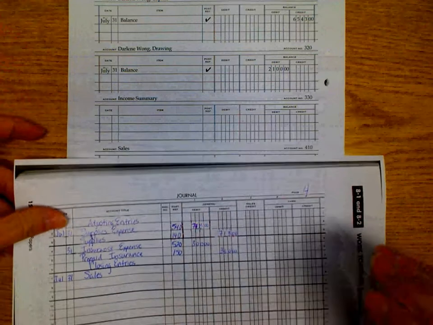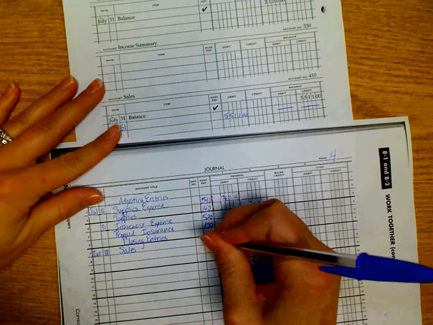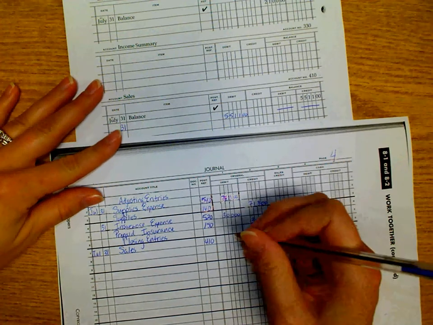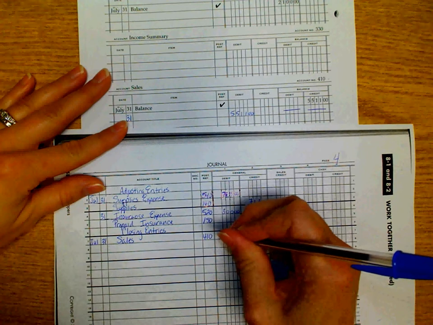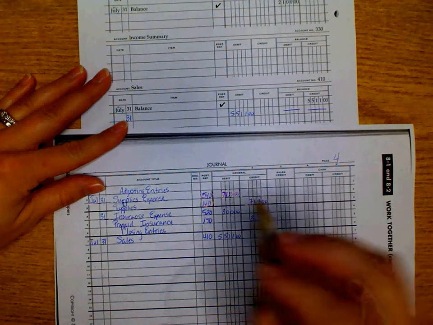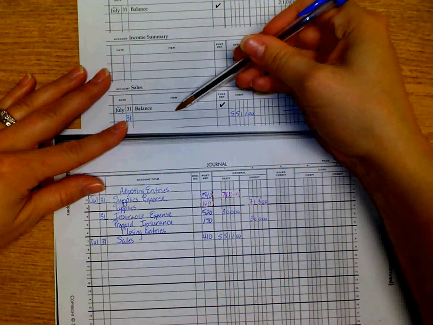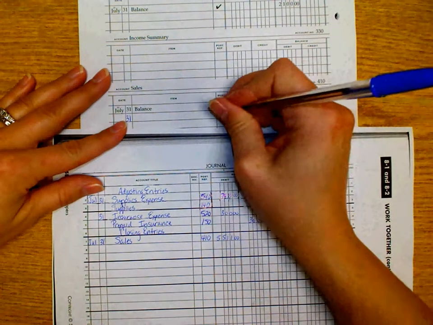The posting reference is account 410. So 410. We debited 5,511. And now over here on the ledger for the posting reference, we need to put page 4.